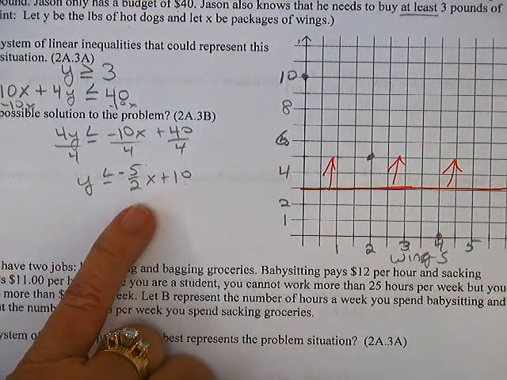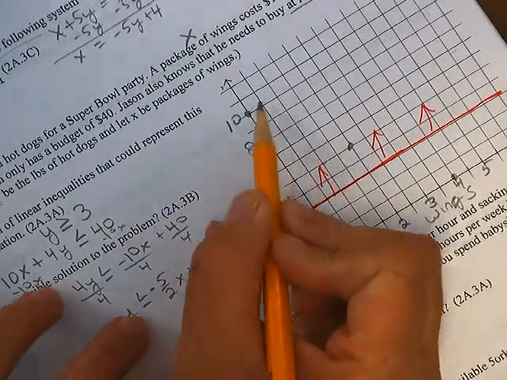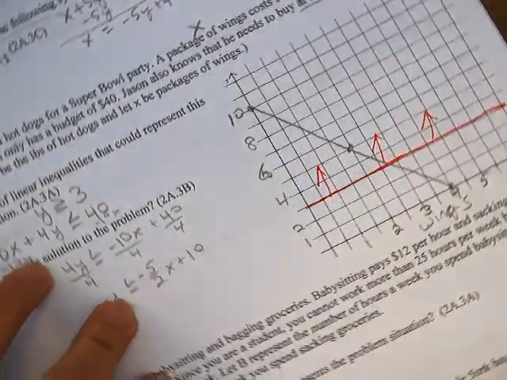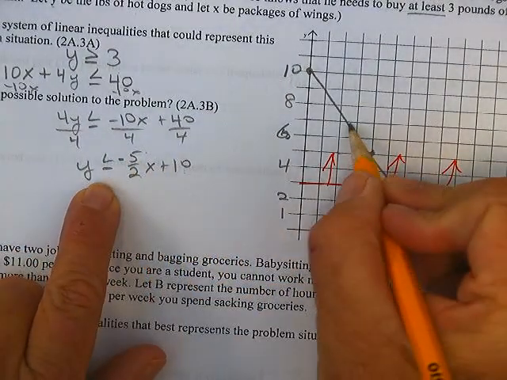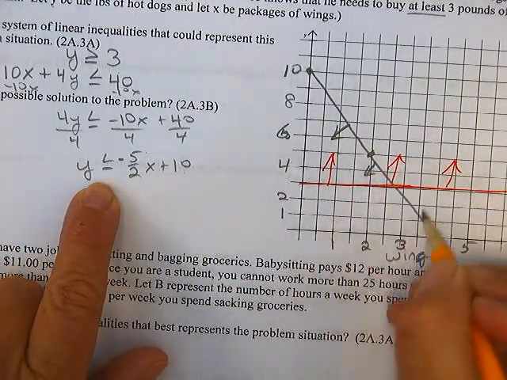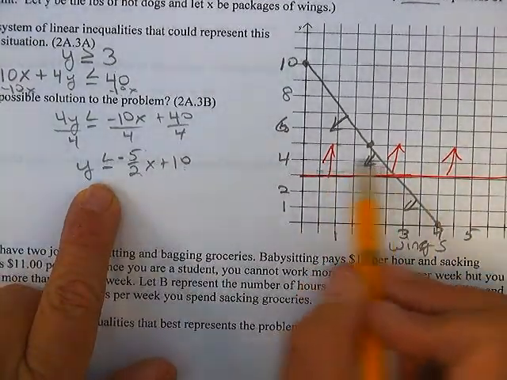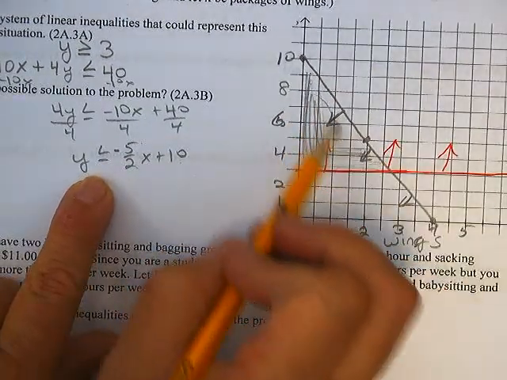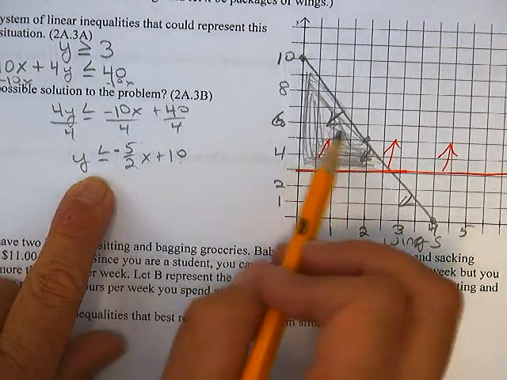And I need to connect this. It is going to again be a solid line. I'm just going to turn this to make it easier to connect. And let's see which side we need to shade. Y is less than, so I need to come under this. The area where they both are shaded is in here, up to and including the lines that border it.